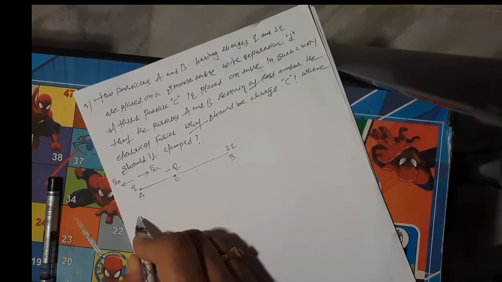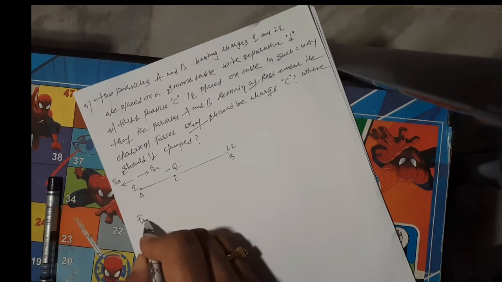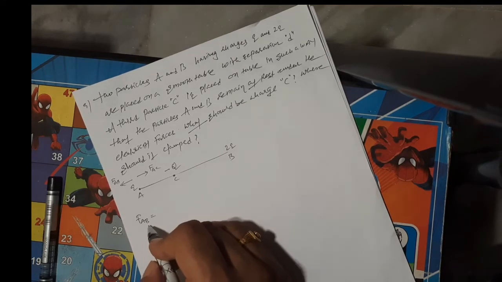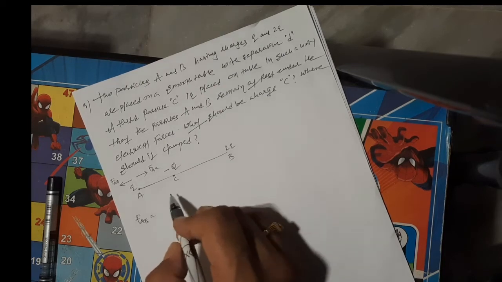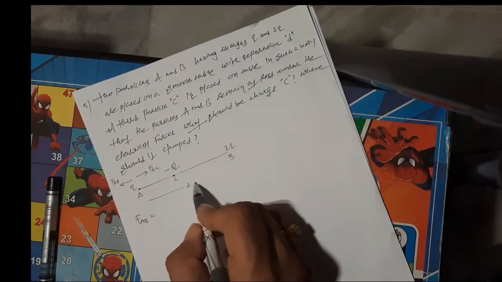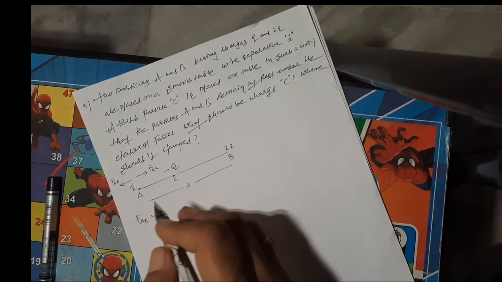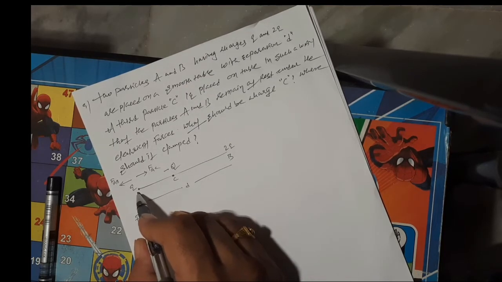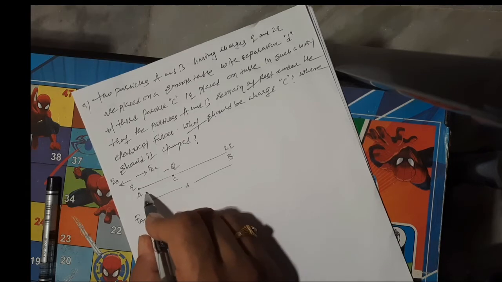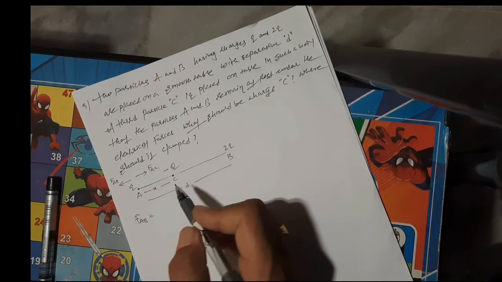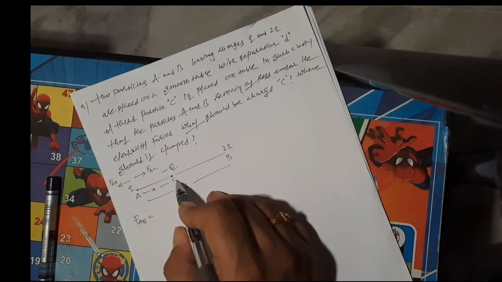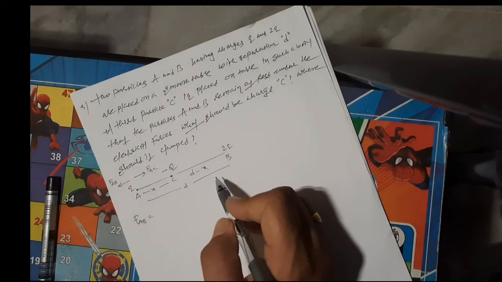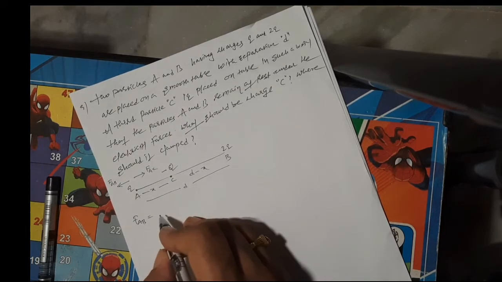So FAB is the force acting on A due to B. Here the distance between A and B is D. The distance between charged particles A and C, let us assume, is x. Then the distance between C and B is D minus x.